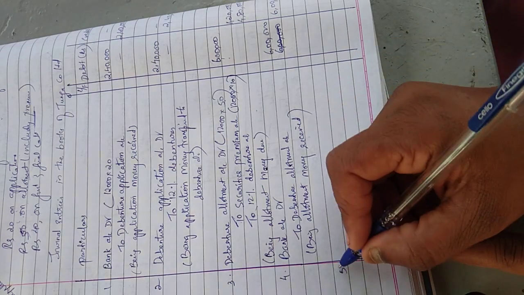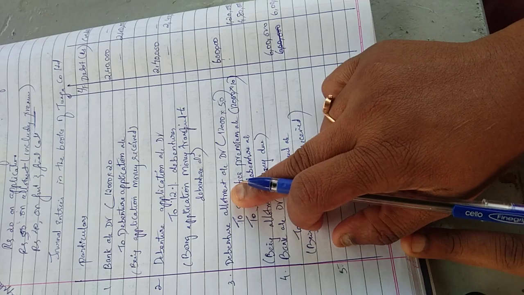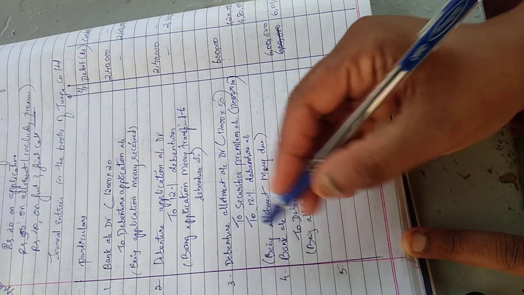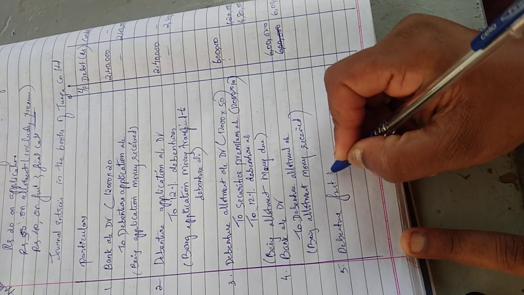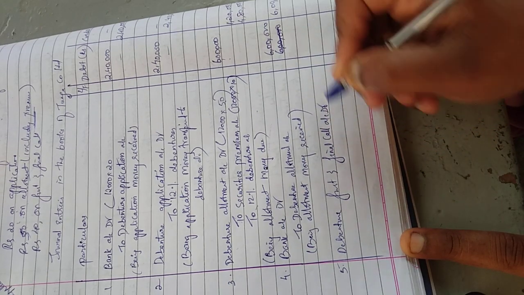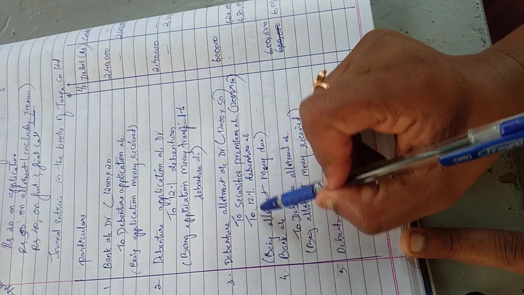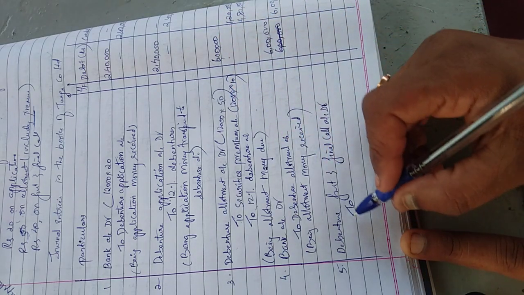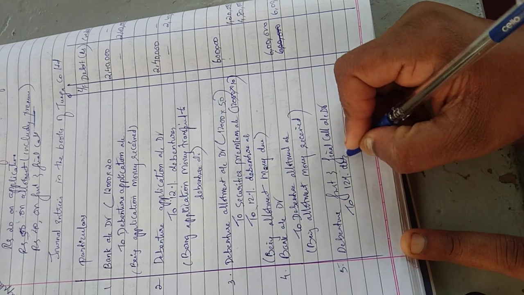the fifth journal entry, the fifth and sixth will be same as third and fourth, except instead of allotment I will change it to first and final call. So what will I write? Debenture first and final call account debit to 12%. The basic equation only you will take, the basic journal entry. So first, debenture first and final call account to 12% debenture account.